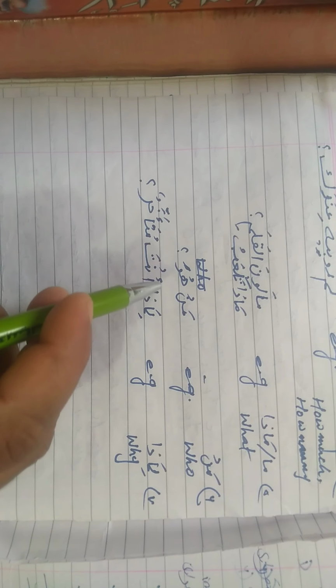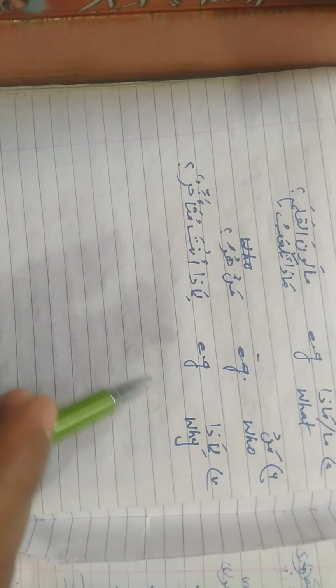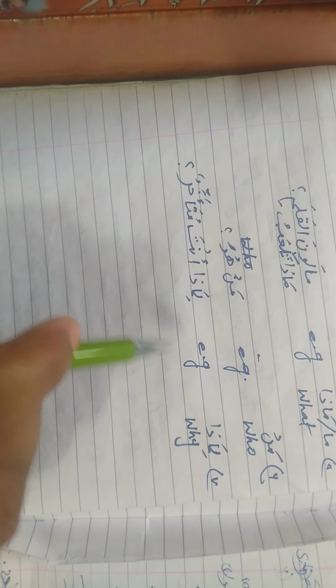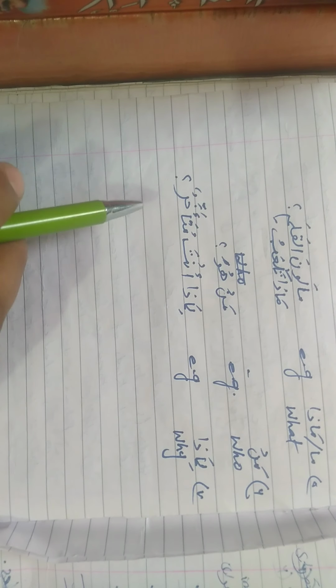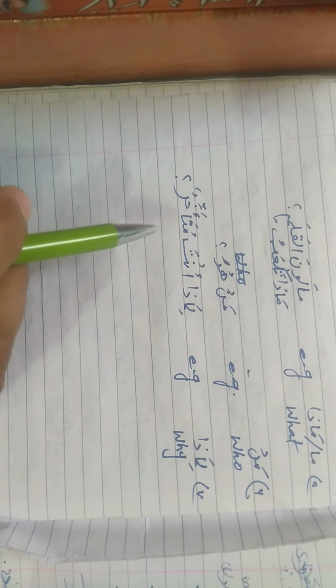Number 6, man, meaning who. For example, man huwa, who is he? Number 7, limada, meaning why. For example, لماذا أنت متأخر, why are you late? So these are the أسماء الاستفهام, interrogative articles, and these sentences will be called interrogative sentences.